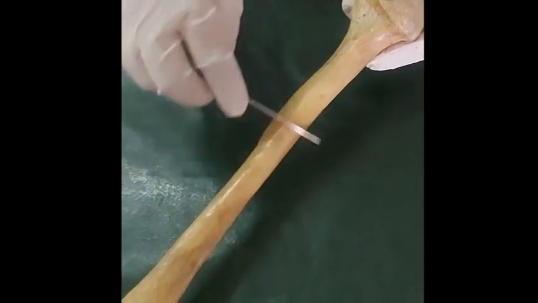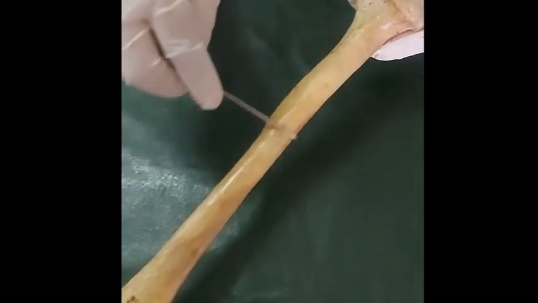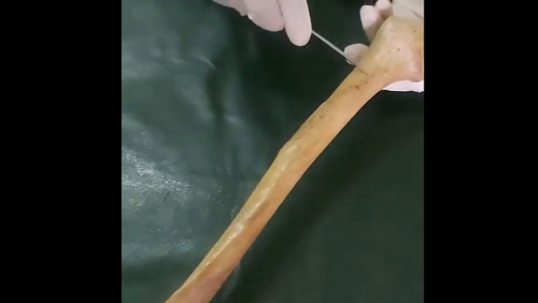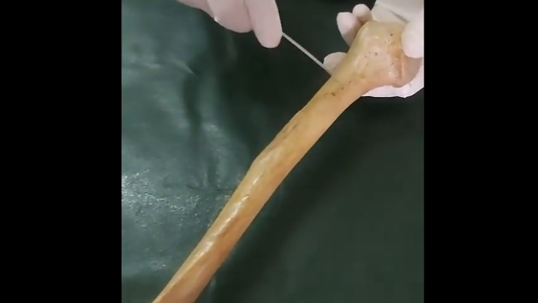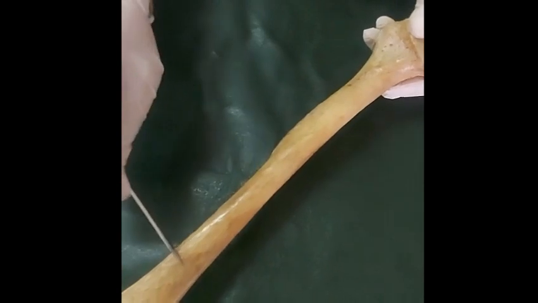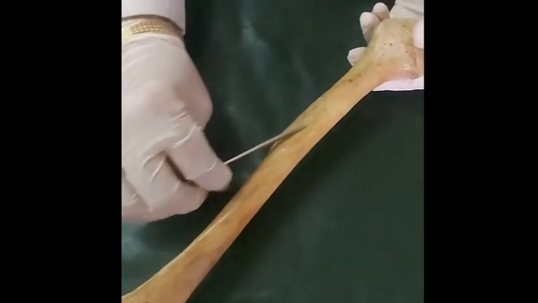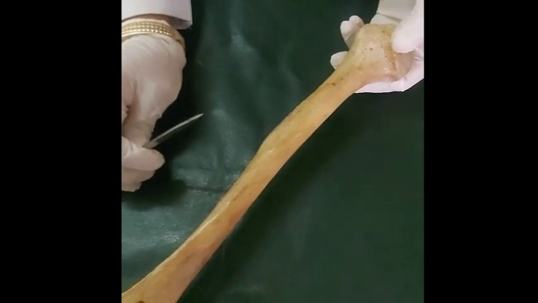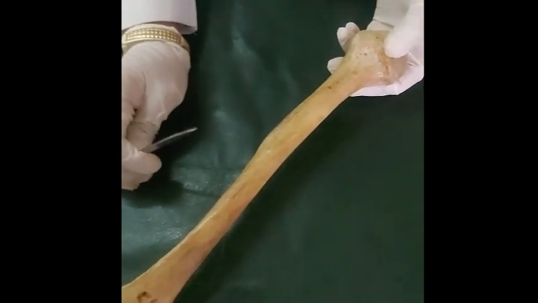The entire posterior surface below the spiral groove provides attachment to the medial head of triceps brachii muscle. So the lateral head arises from above the ridge and the medial head below the ridge, and the spiral groove is present within which the radial nerve and profunda brachii vessels are present.